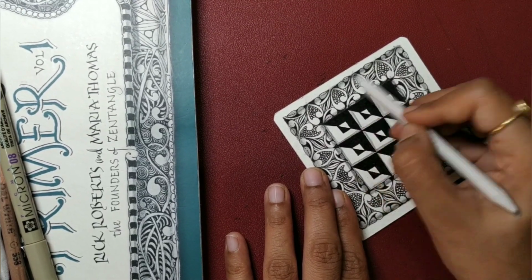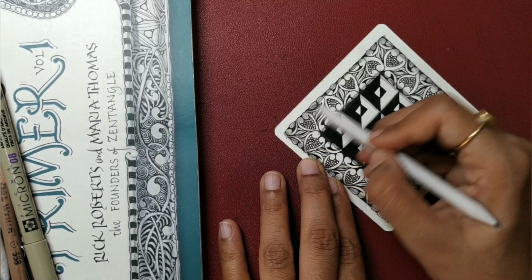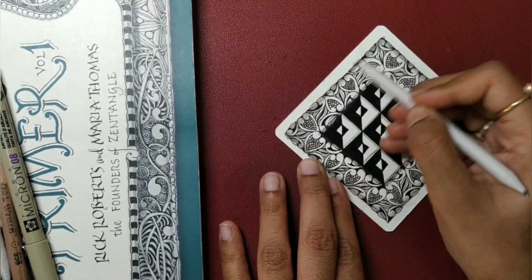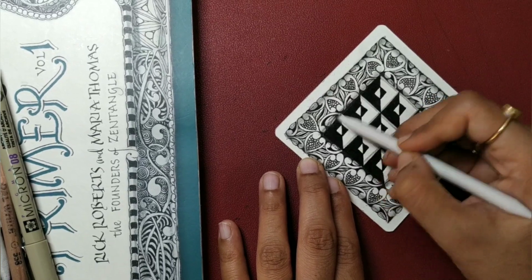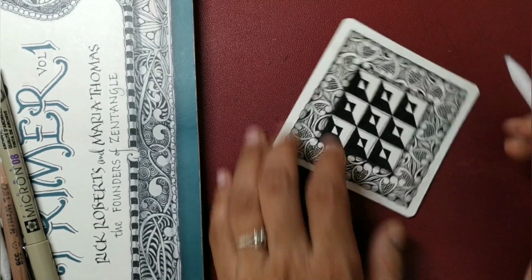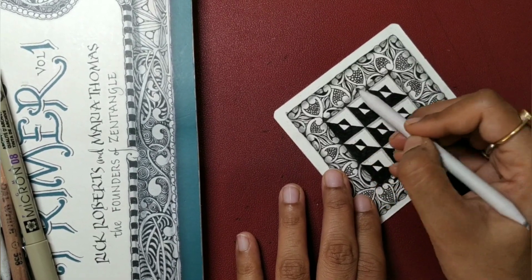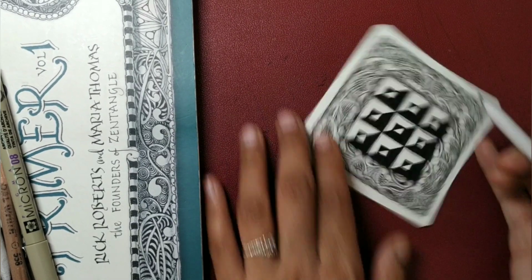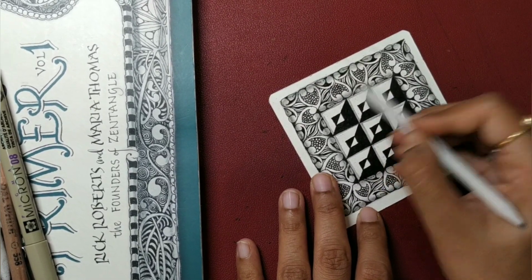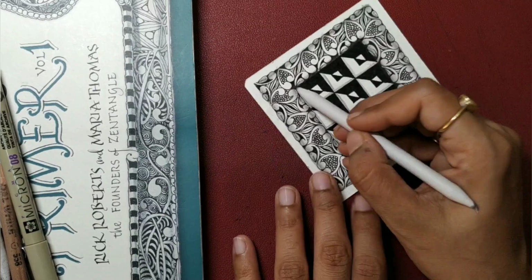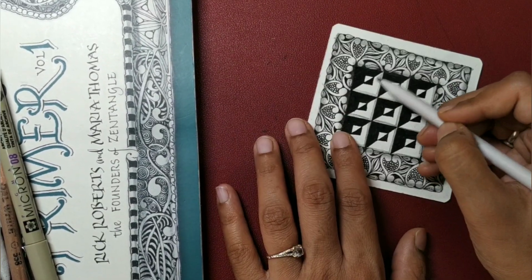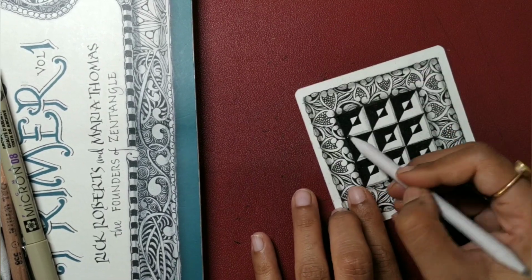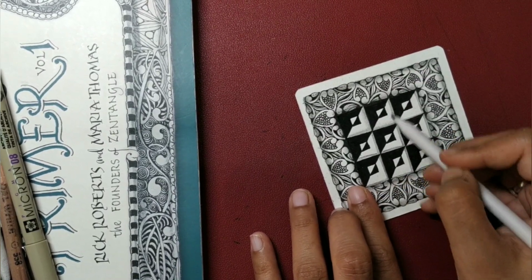Right, so this is the general way to shade your borders. Yeah, go to your demi, just blur the graphite.